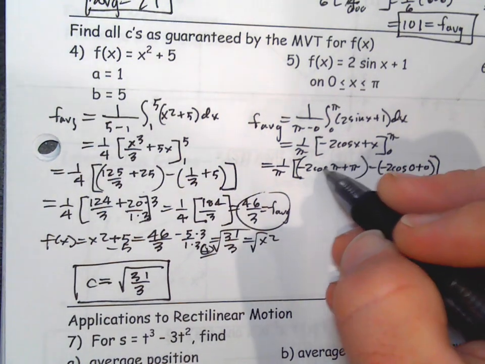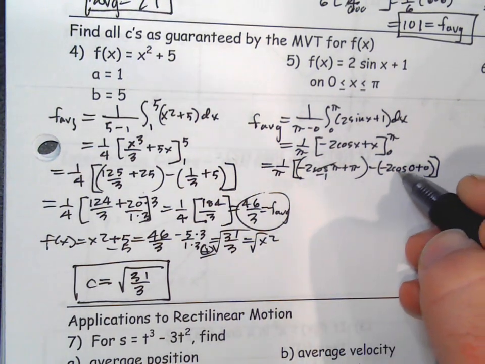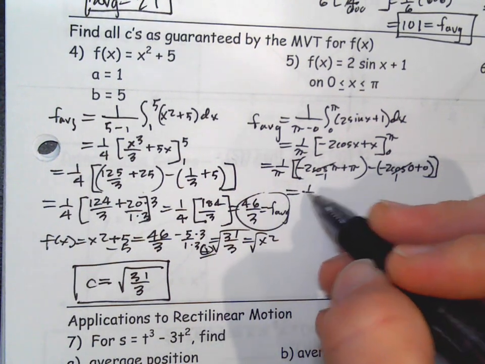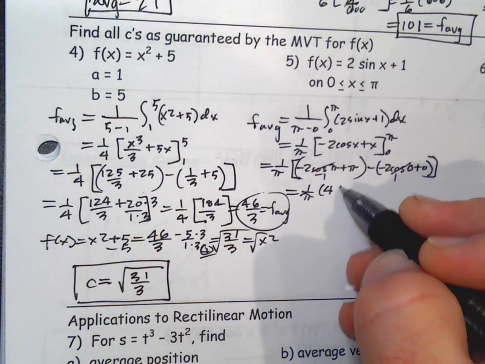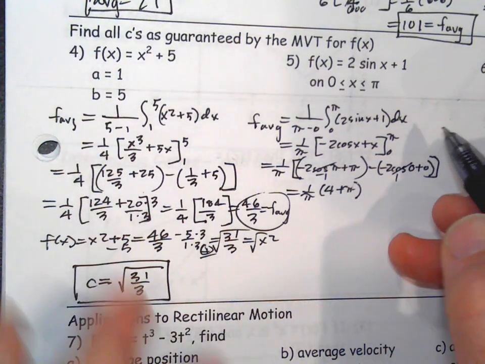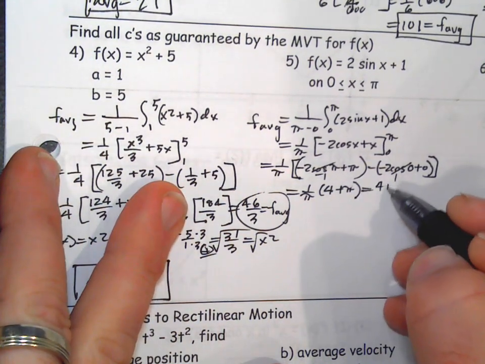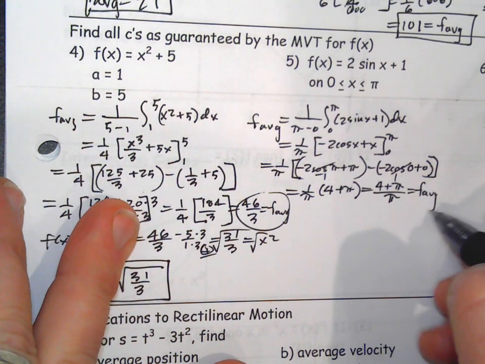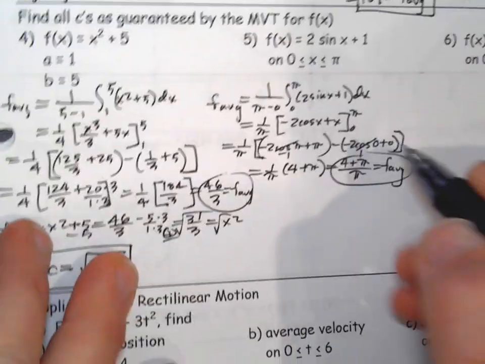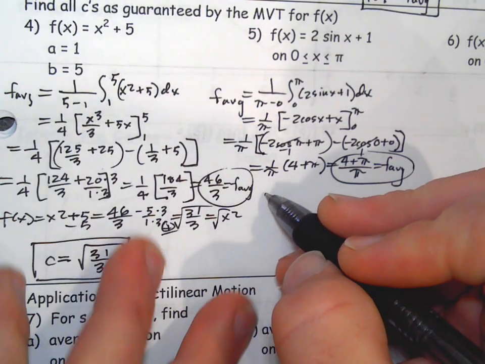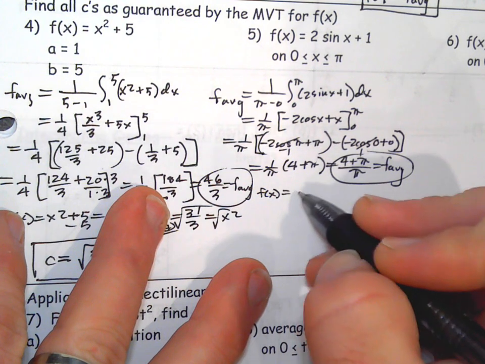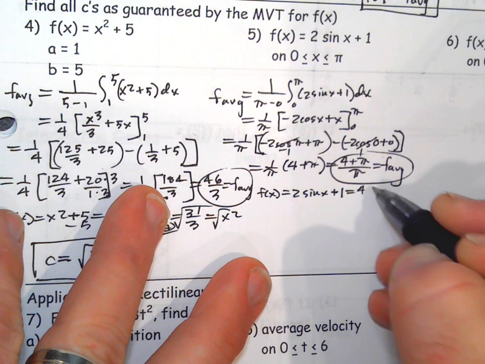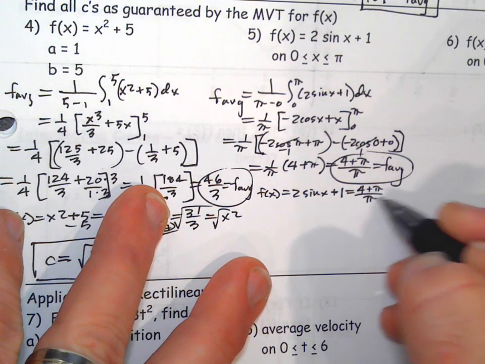So cosine pi is -1 and cosine 0 is 1. So it's going to be positive 2 plus 2 is 4 plus pi. So our value is 4 plus pi over pi. That's our F average. So we got to find that first. And then we're going to take the original function, f of x equals 2 sine x plus 1, and set it equal to F average.